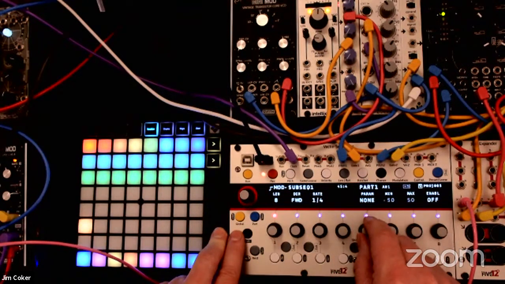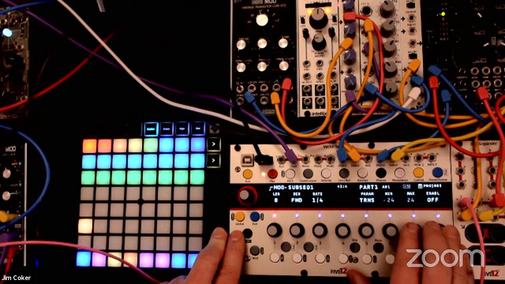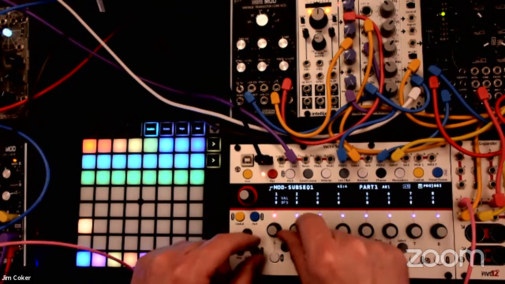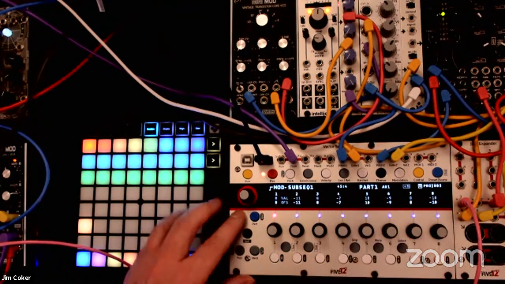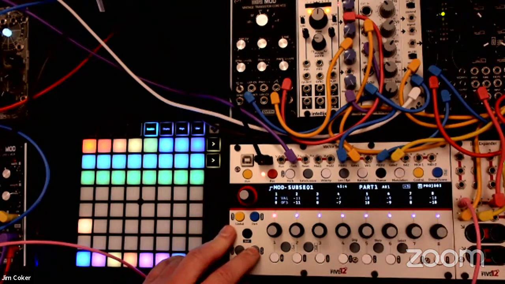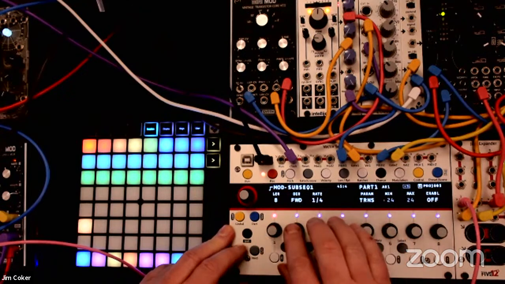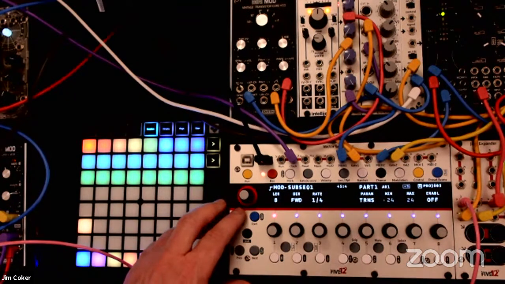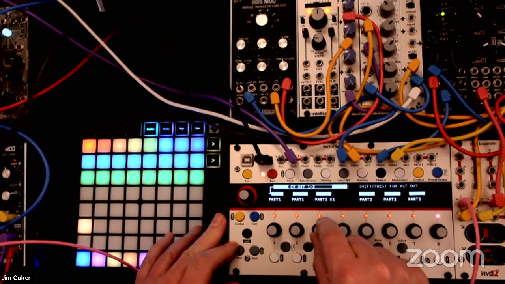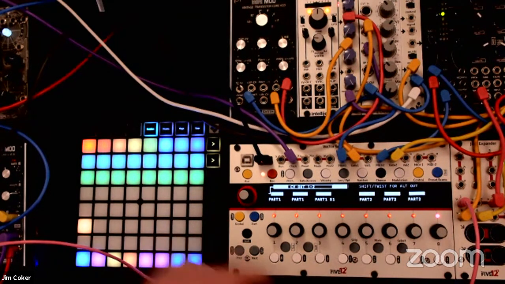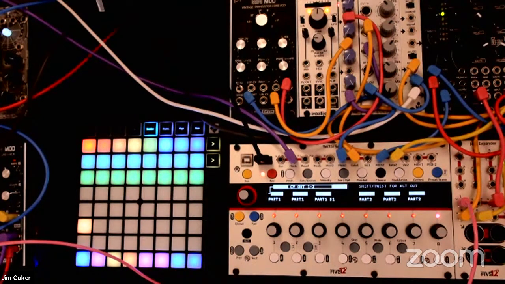I'm going to set it to transpose, but I'm going to leave it off, and then program in some random values. Oops, wrong button. And leave that at quarter notes. And then again on the routing page, let's make this part 1 S1, and let's find another patch cable.